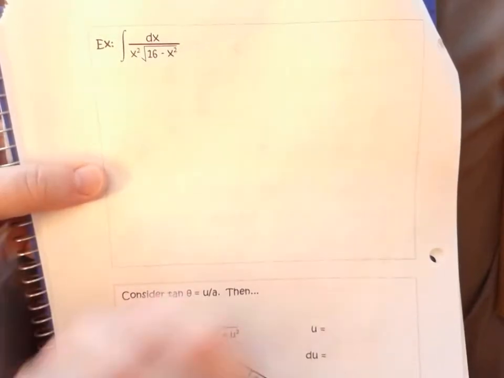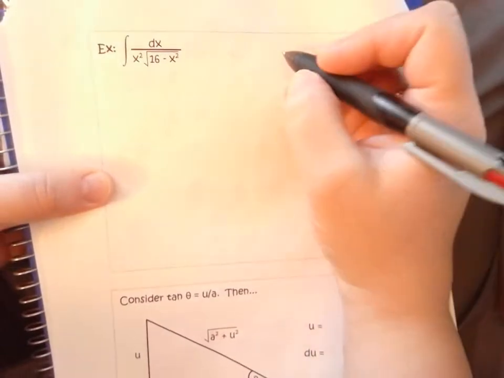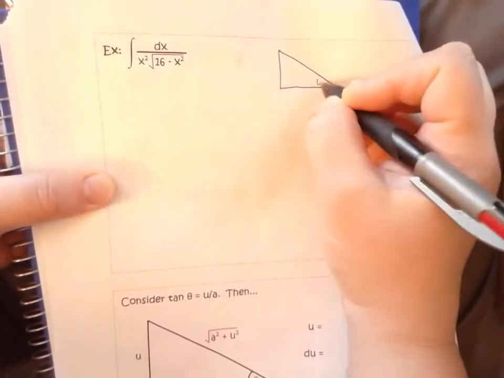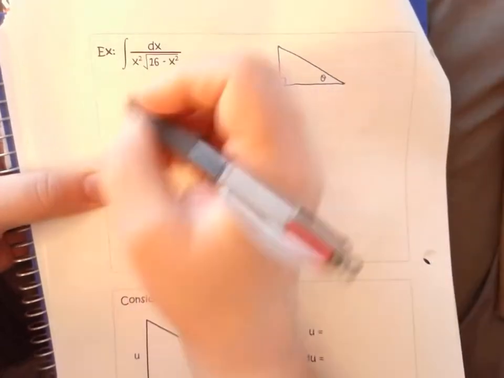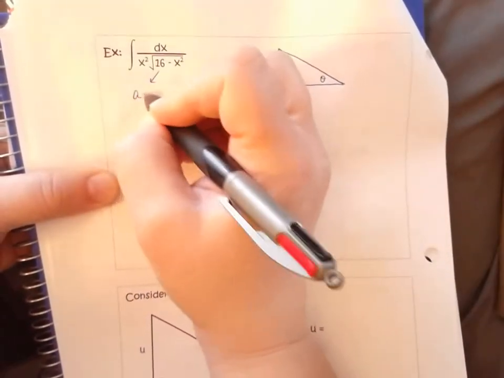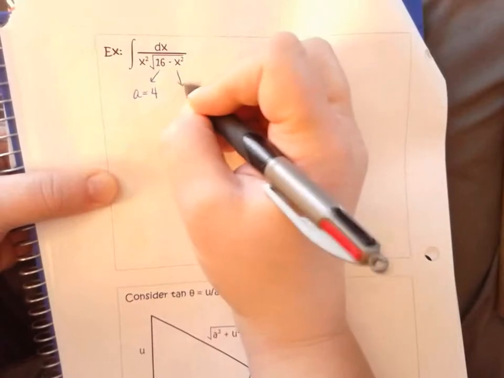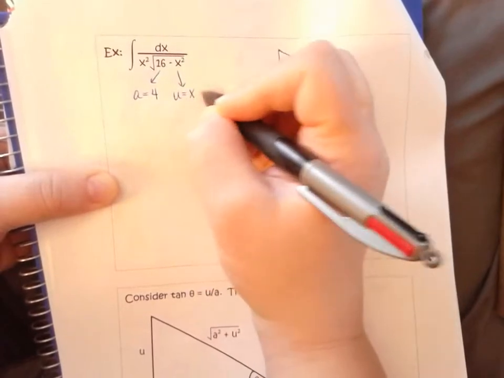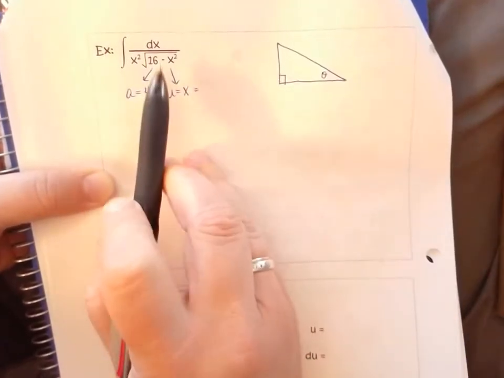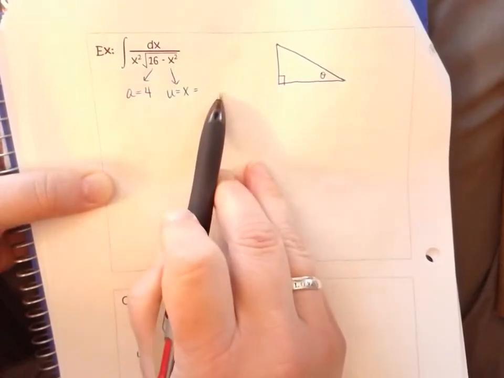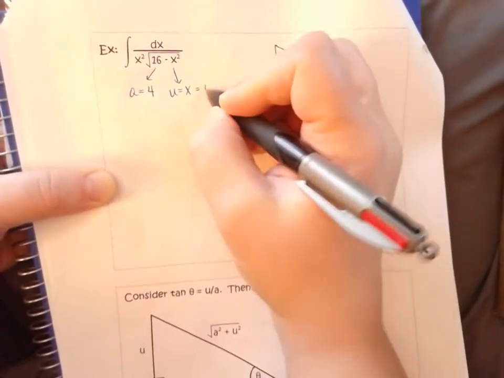But how would that look for trig sub? In this case, I'm going to do my triangle right from the beginning. I know that a is 4, and I know that u is equal to x. But in this assigning process, since the constant came first, I know it's 4 sine theta.